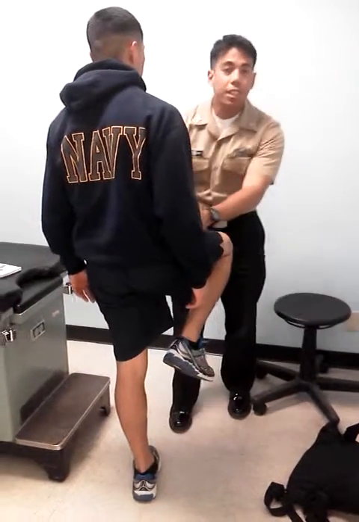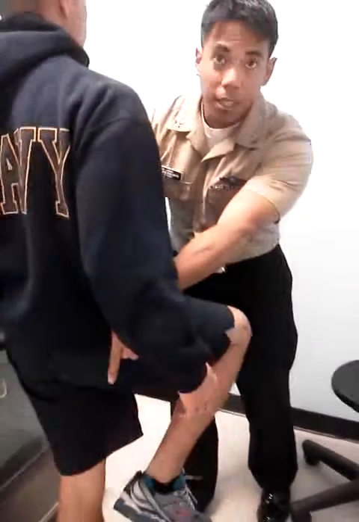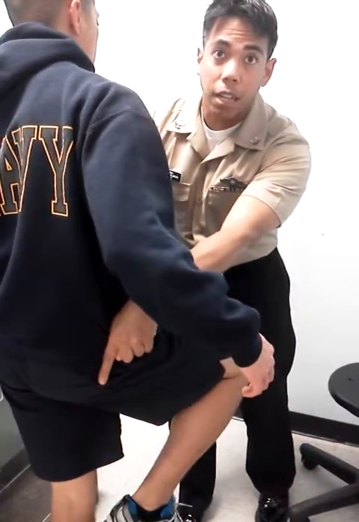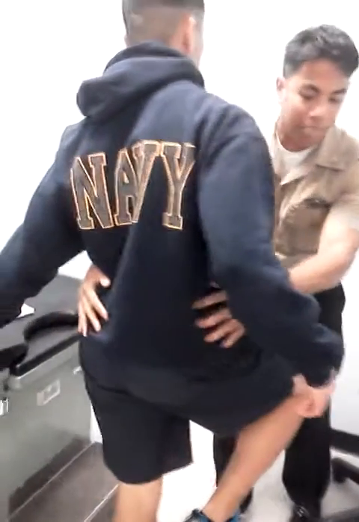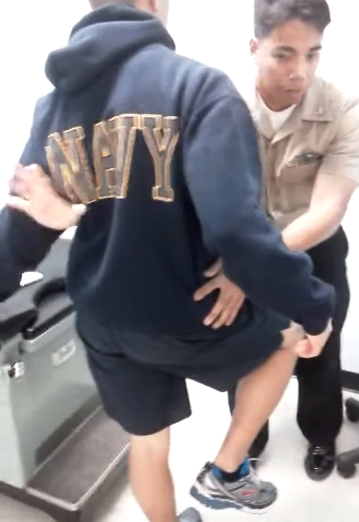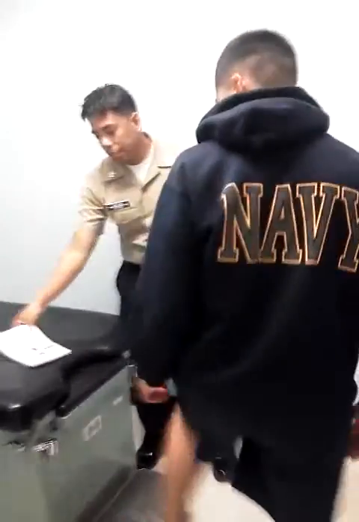Good. And if his pelvis dips downwards, if this pelvis dips downwards, that's a positive for gluteus medius weakness of the opposite side. When he raises this and this side dips down, it means that his opposite side, which is where my hand is, is actually weak, and that's the Trendelenburg test. Go ahead and take a seat.